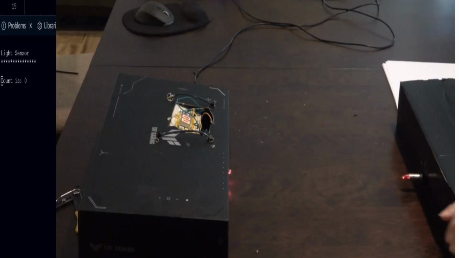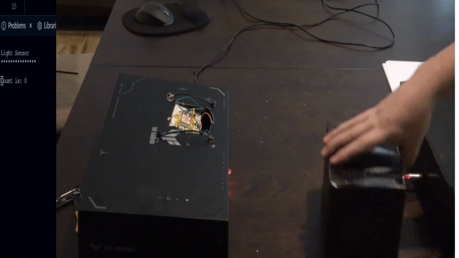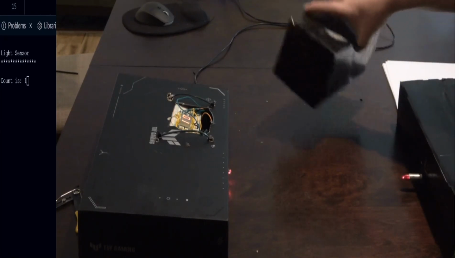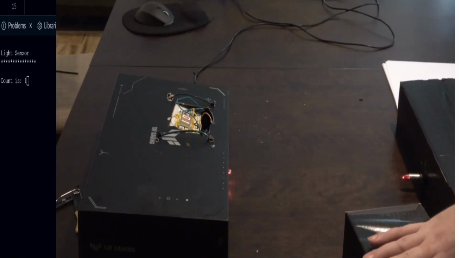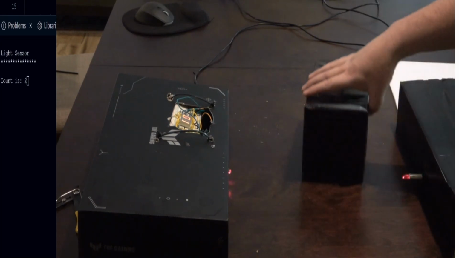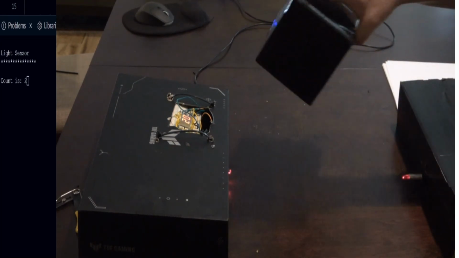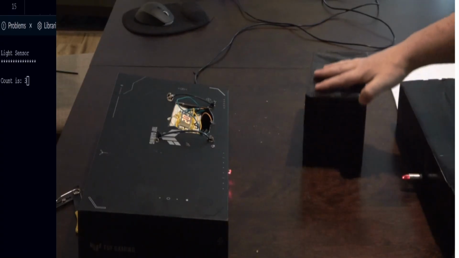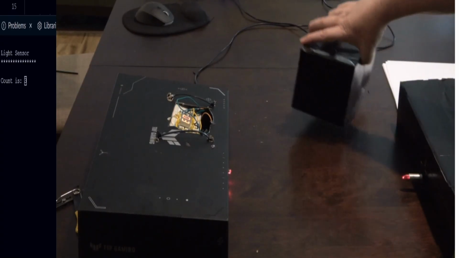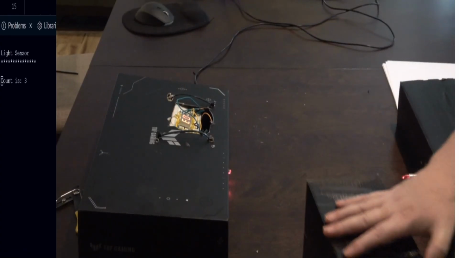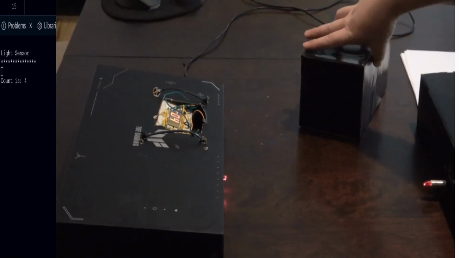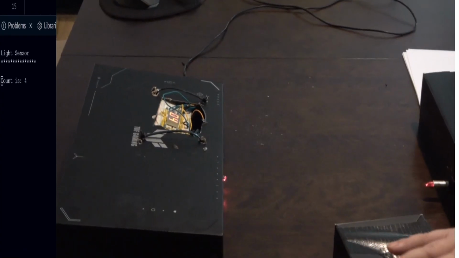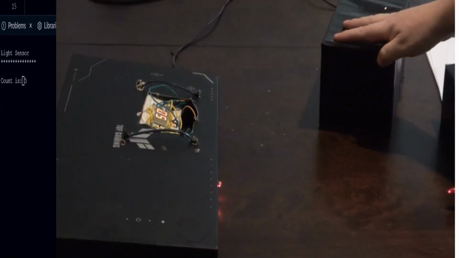So behold, this is the box counter. 1. See my hand? It's going across in the laser beam. 2. I always think this is an E. 3, 4. I usually keep a second. 5, and so on.